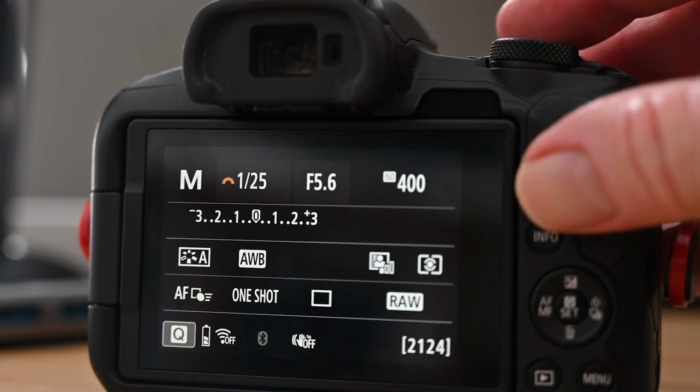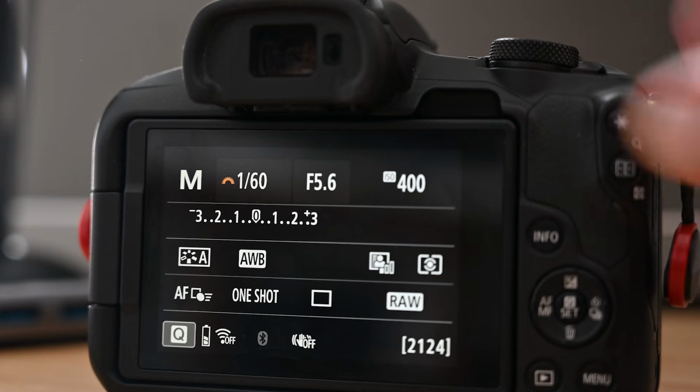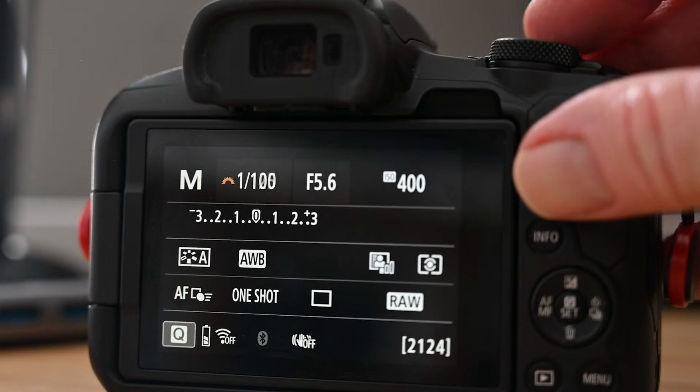So to avoid blurry images, your options are to either use a tripod or simply to increase the shutter speed. But by how much? Well, if you're using a standard lens, then a good rule of thumb is to go no slower than 1/60th of a second. A higher or faster shutter speed is just fine, in fact recommended.